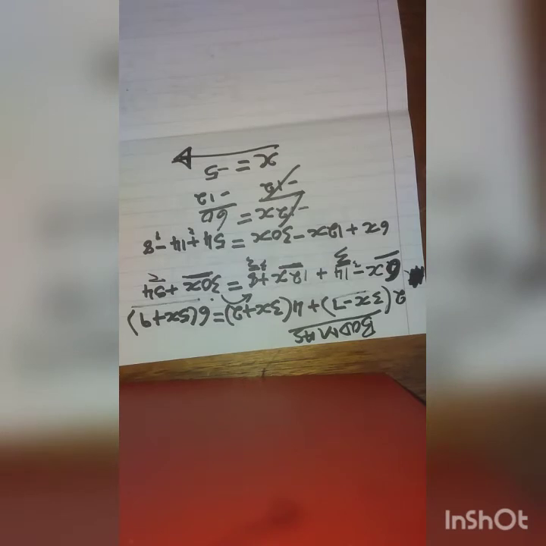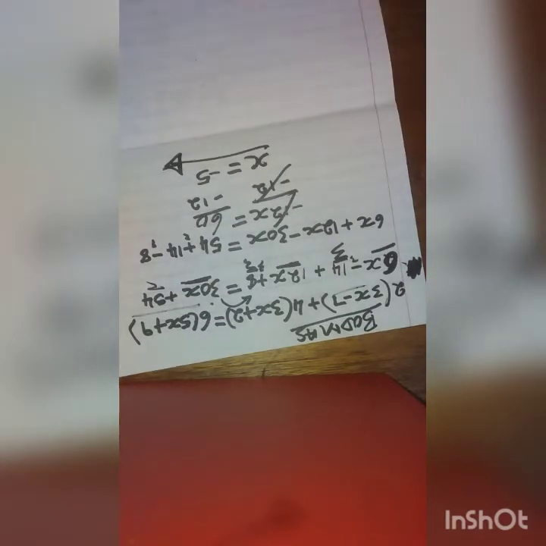So x is negative 5. It's a bit simple, but people can make it difficult. You just have to multiply through, add the like terms together, then solve for x from there. Let's take the last one.